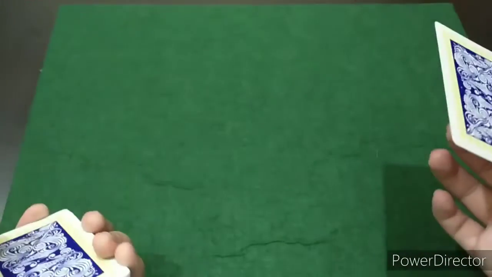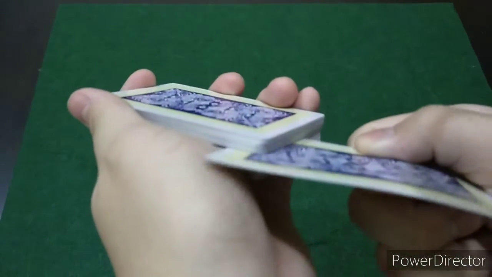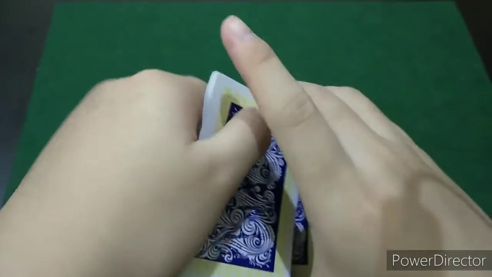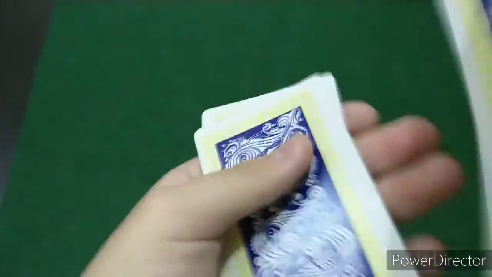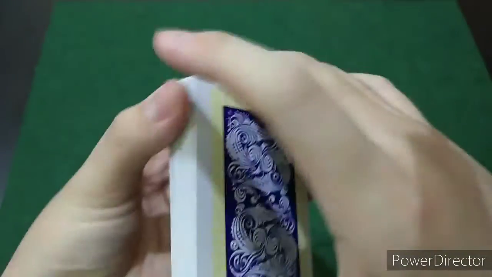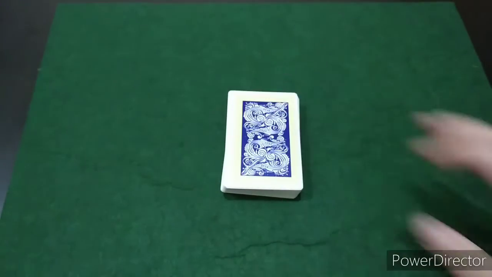Some things are easier for people, but for me it's kind of hard, so I do like this. Okay, and then I do that, and there you go. You control their card to the bottom.